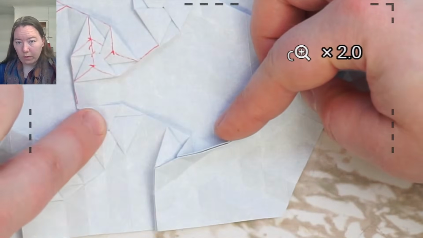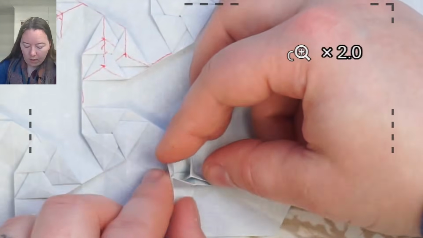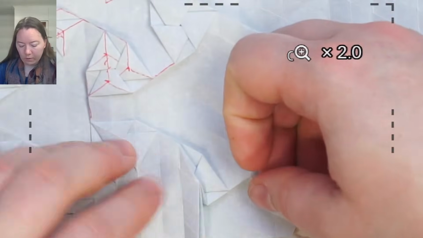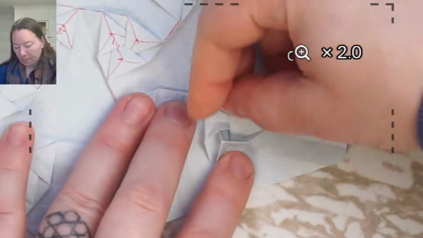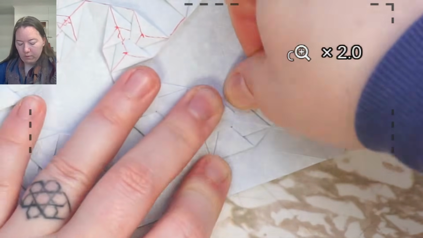So triangle closest to existing triangles, and then triangle above the corner of the one we just squashed, then disambiguate, stabilize, and squash.